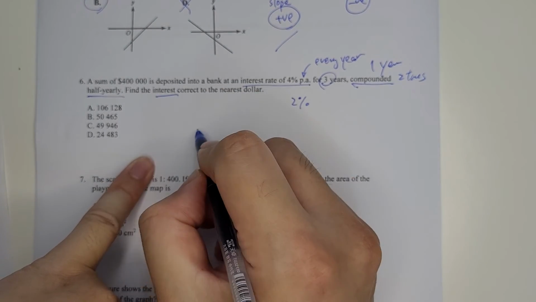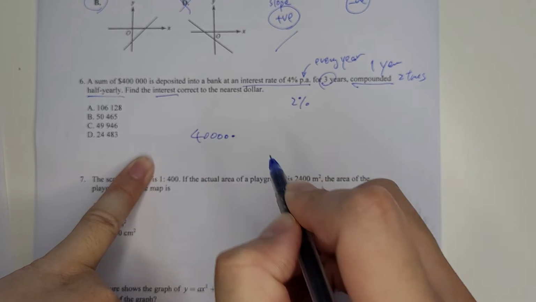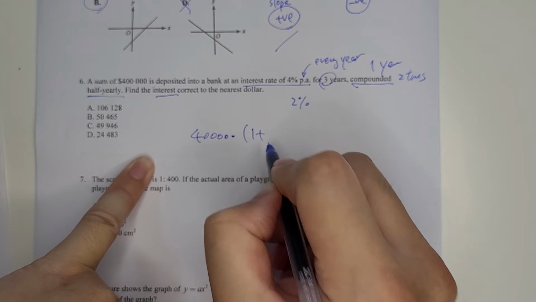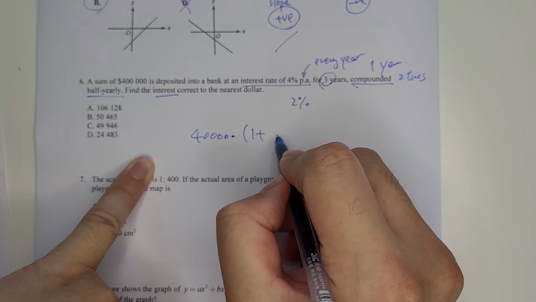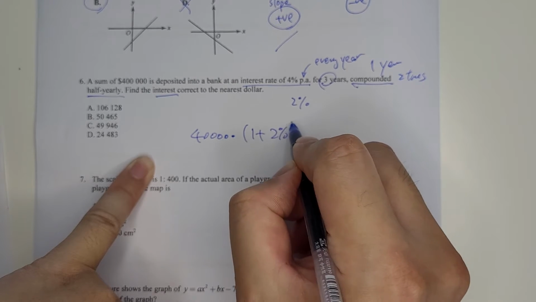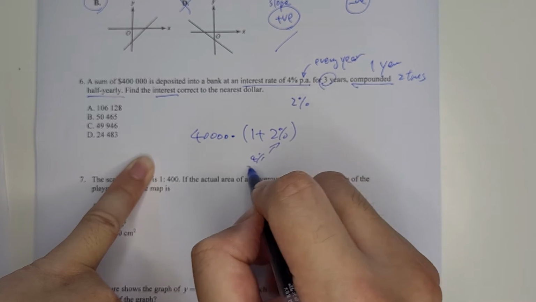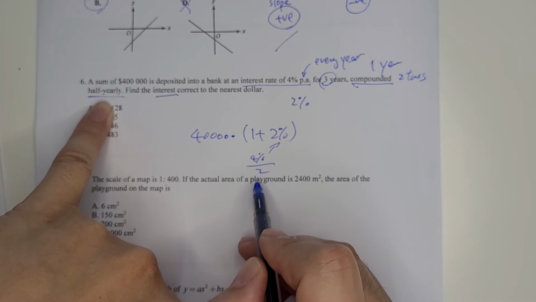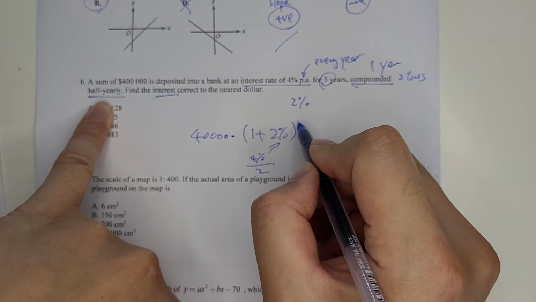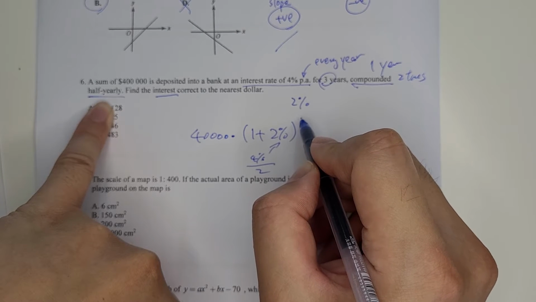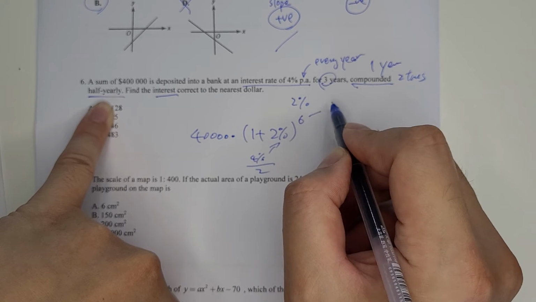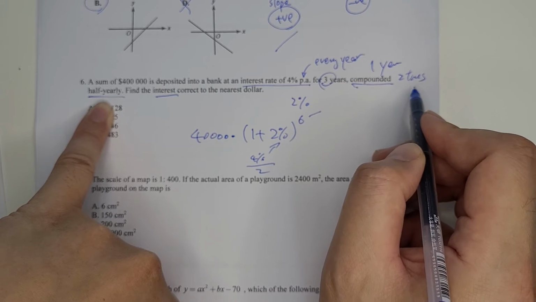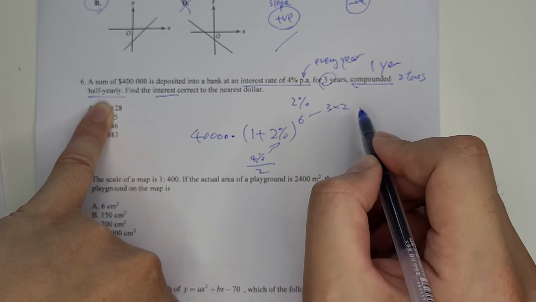So the amount will be the principal times 1 plus 2%. How does it come from? That is 4% over 2, the annual rate divided by 2, because we are considering the half year, okay? And here, the index will be 2 times 3, that's 6, because 1 year counts 2 times, so 3 years, we count 6 times.